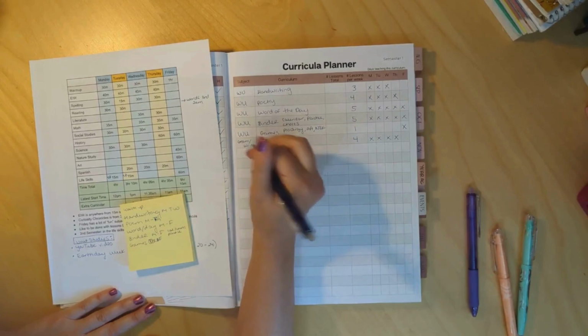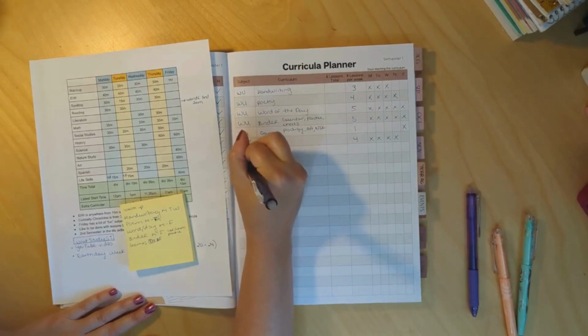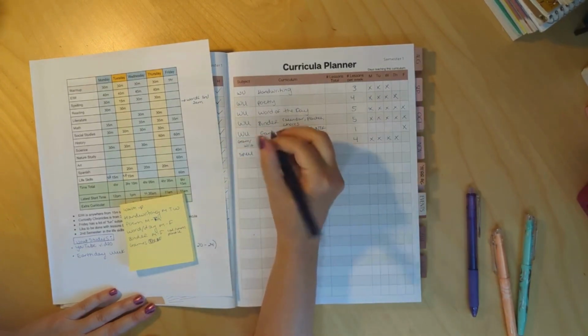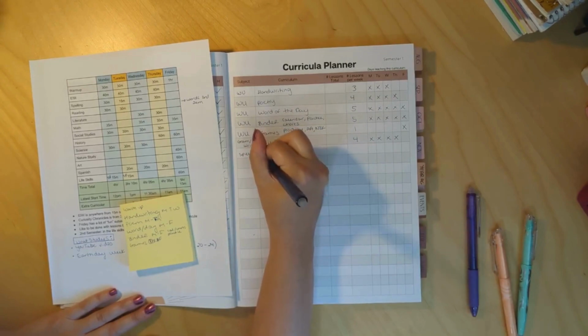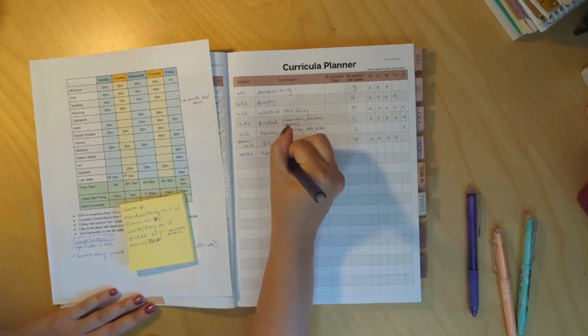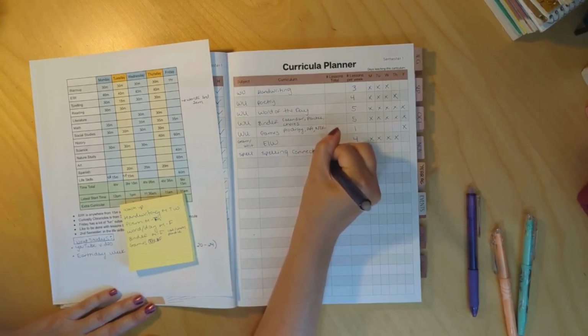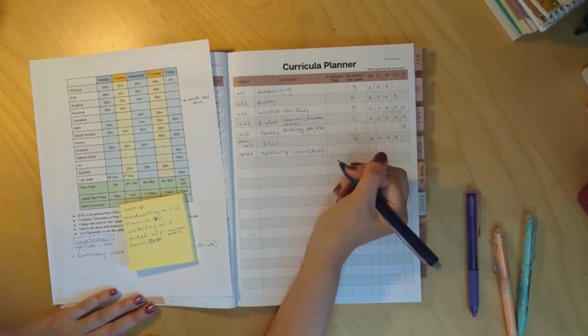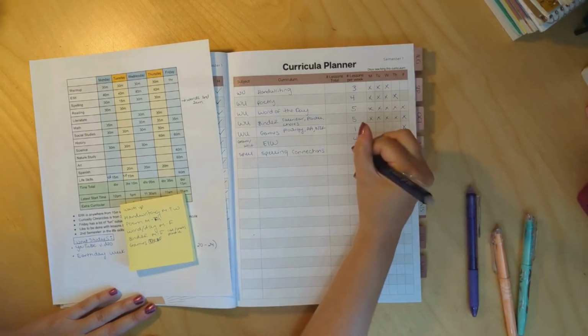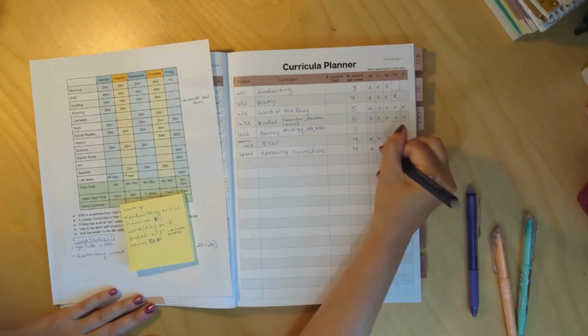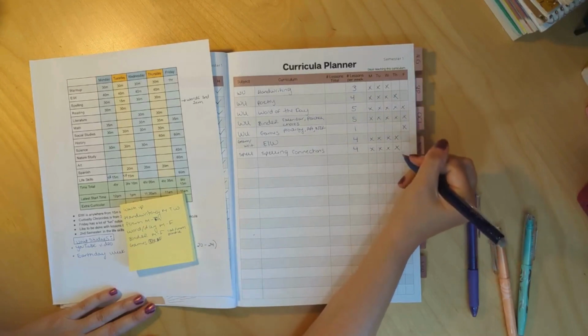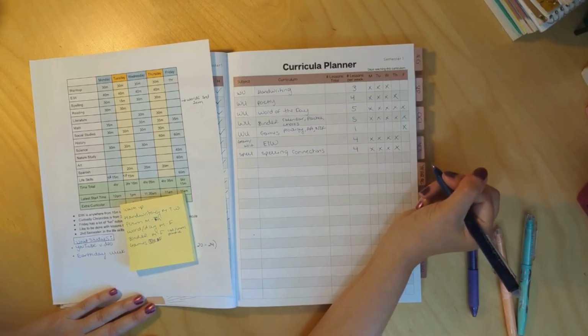And we have spelling. And this is spelling connections. And we do that 4 days a week, Monday through Thursday.